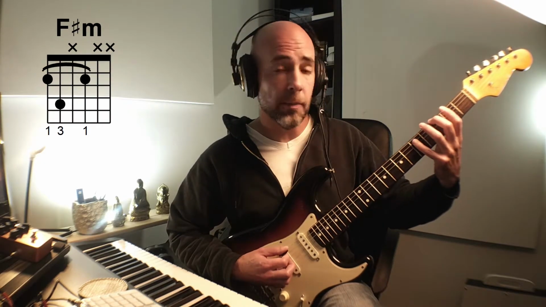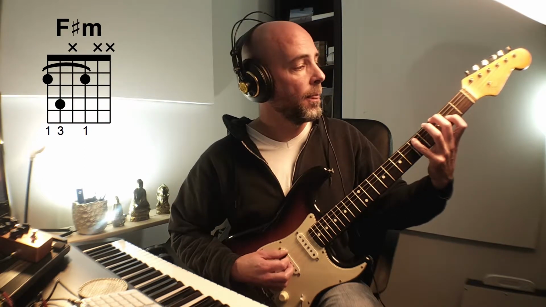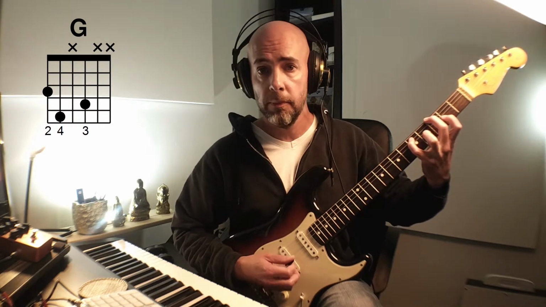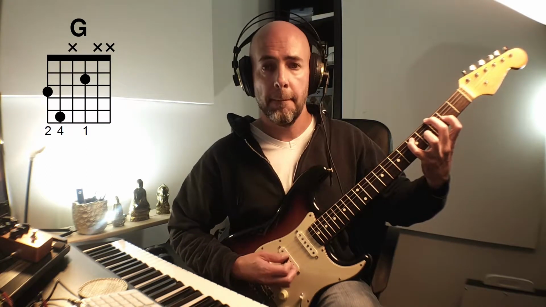And then this time when we play the G, there's a hammer-on from the 2nd fret on the 3rd string. It's very quick. So you need to reposition your fingers.